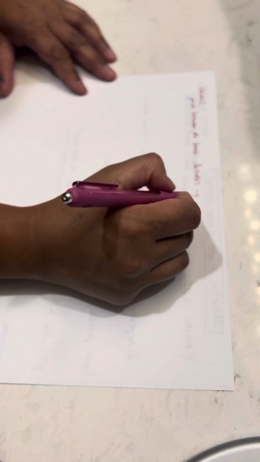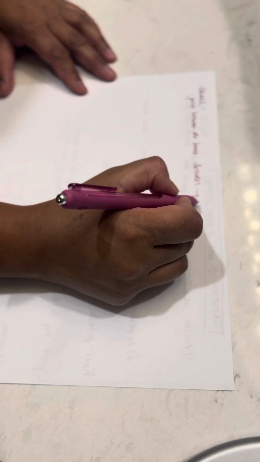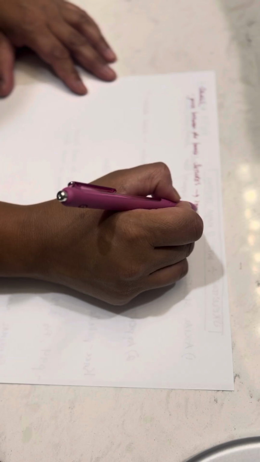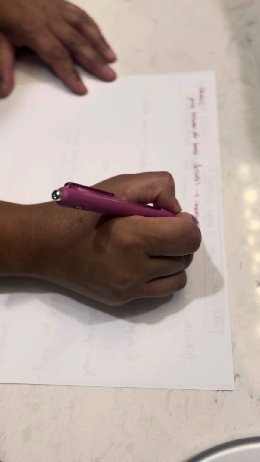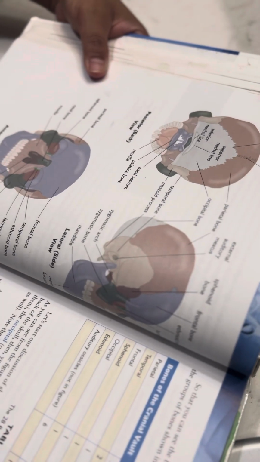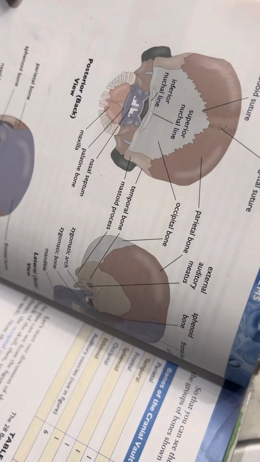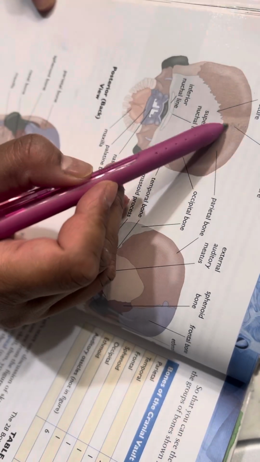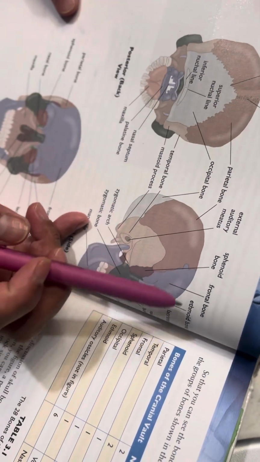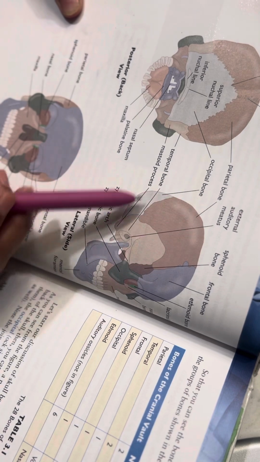Okay, and these sutures on the skull are immovable. They do not move, they do not budge. Okay, let me see if I can find, okay, here we go. These are sutures. See these lines that separate? All these lines that separate are sutures.